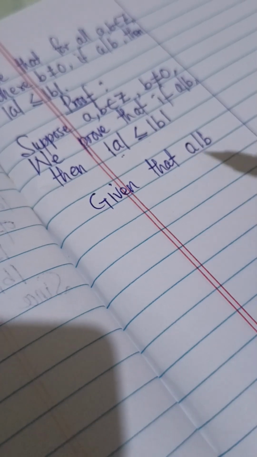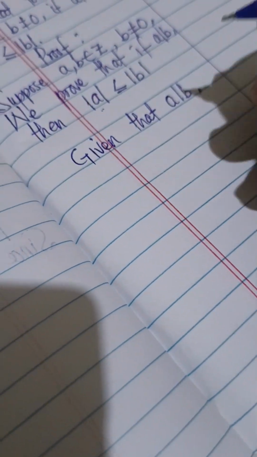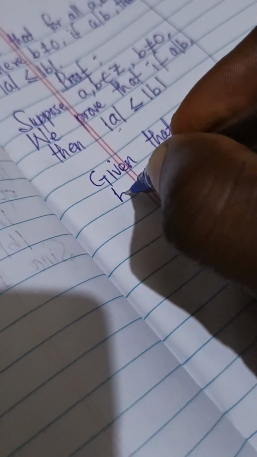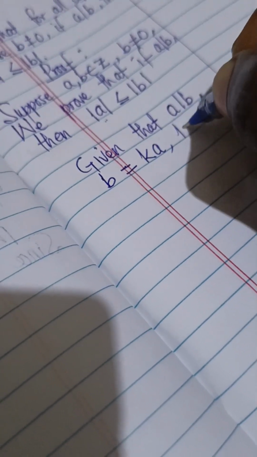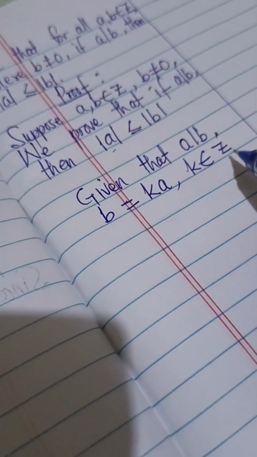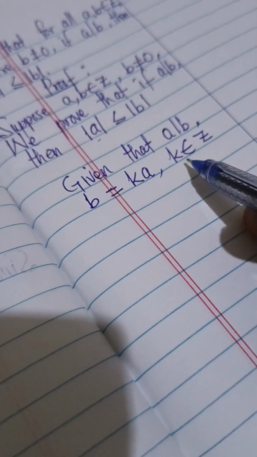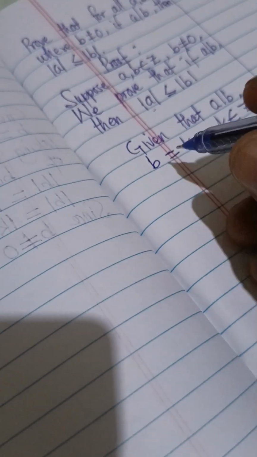Given that A divides B, based on the definition of divisibility, B is equal to some k times A, where k must be an integer. So it is an established fact that k is an integer, and so we can write this.